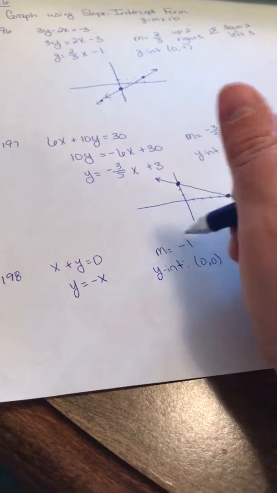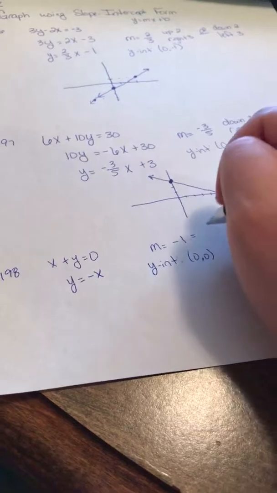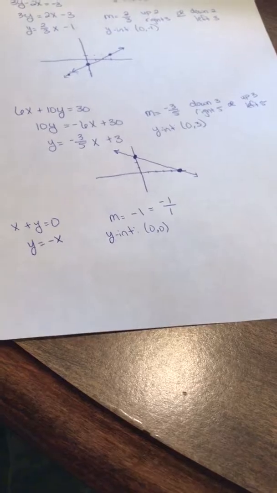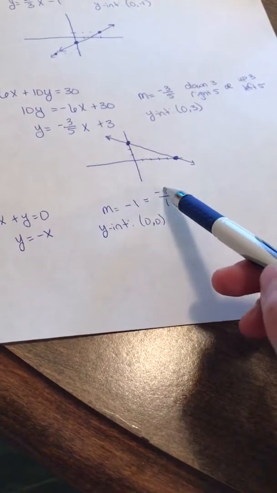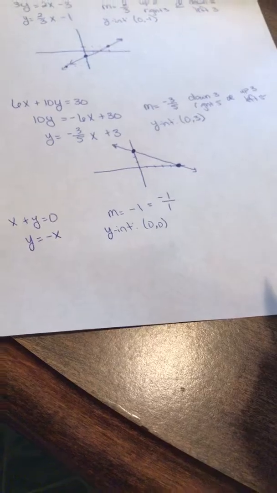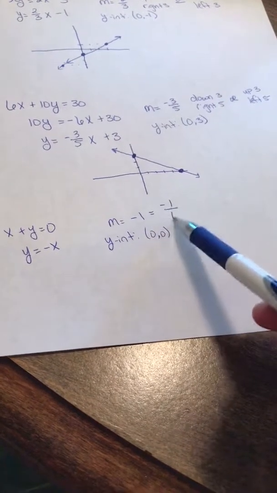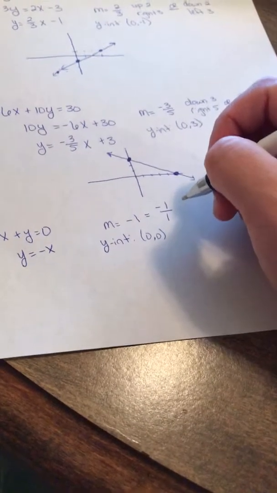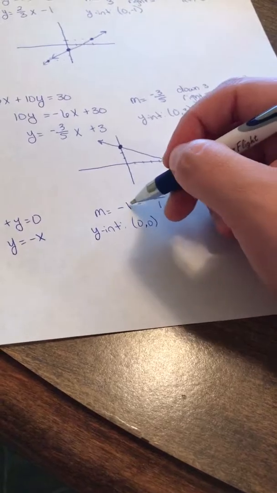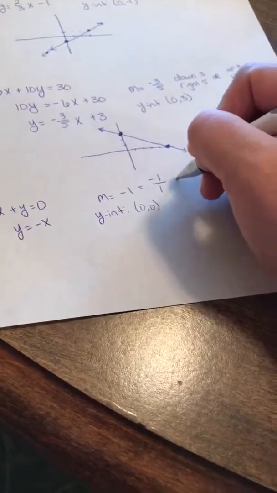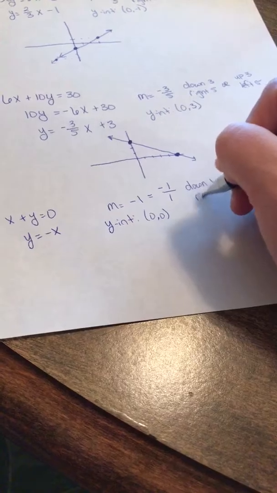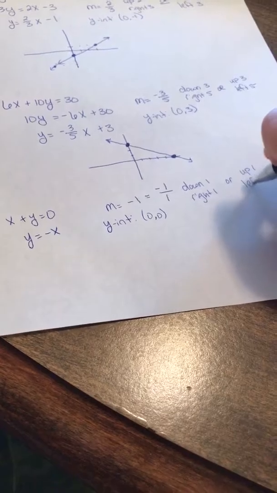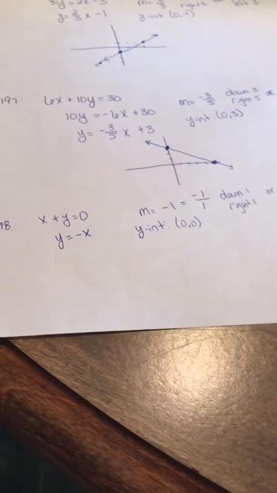Now when you have a whole number as a slope, some people prefer to write it as negative 1 divided by 1, which is fine. They just like to see it as a fraction. If your slope was positive 3, they'd put 3 over 1 just to make it a fraction, because anything divided by 1 is just itself, so it doesn't matter. If you want to do this, that's fine. So if your slope is negative 1 over 1, you're going to go down 1 and right 1, or you can go up 1 and left 1, whichever way you want to do.